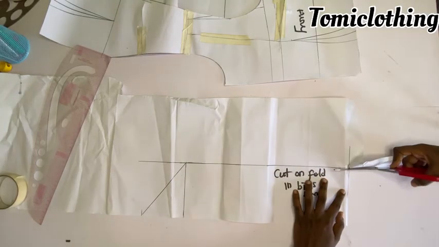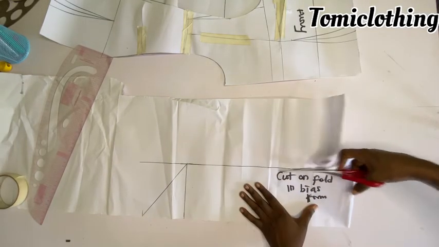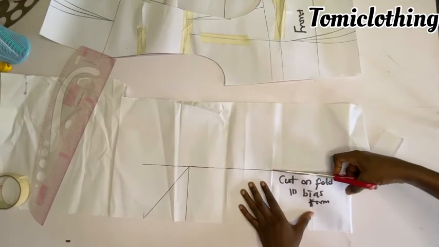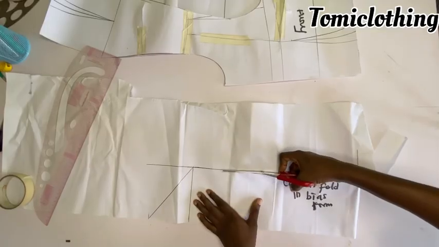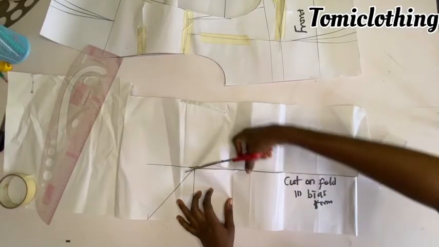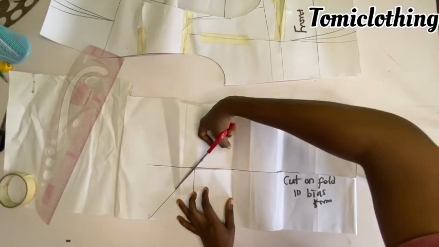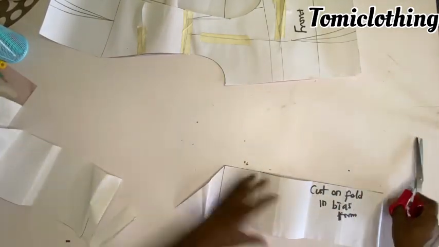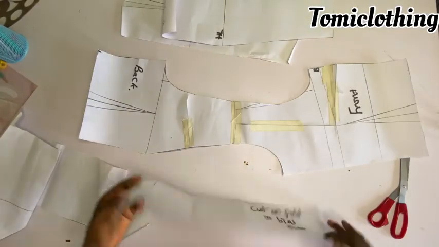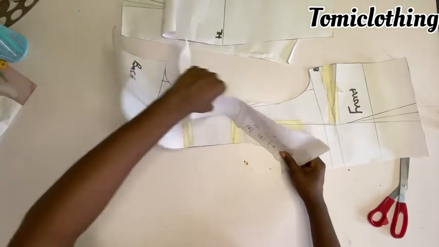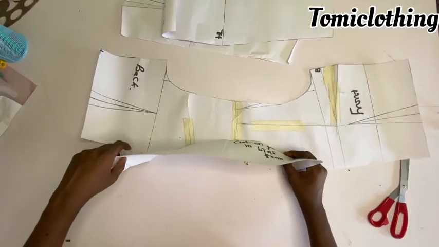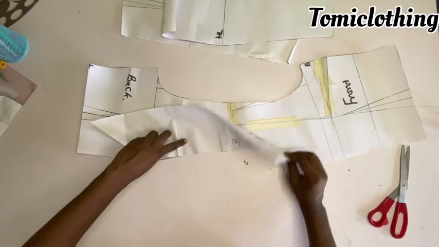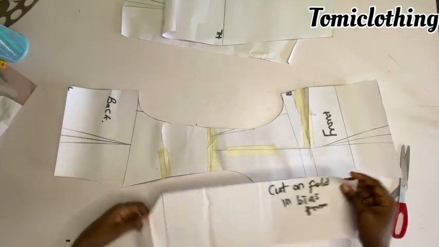I'm just going to go ahead and cut it out like this. Please remember that you are going to be cutting on fold, and also in bias form. This is to give it a stretchy effect. So this is what you are going to have for the roll collar. I'm just going to place it like this. This is what it's going to look like by the time you join it with your fabric and all.